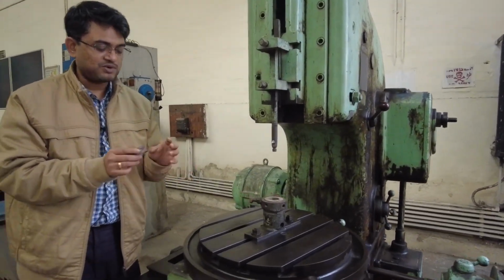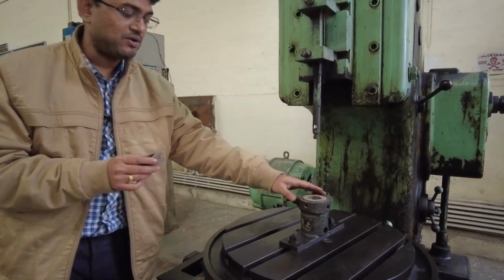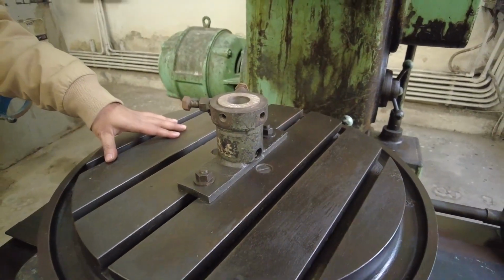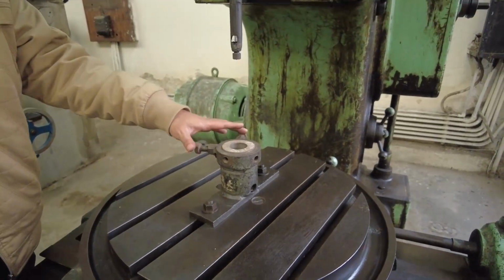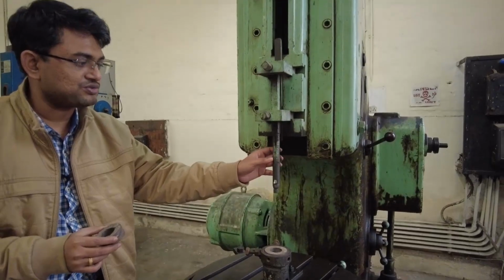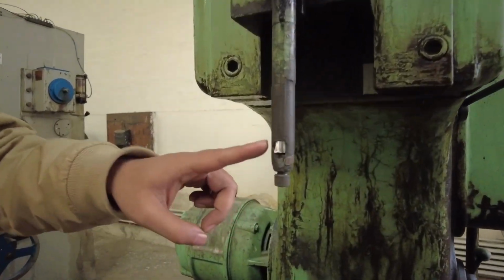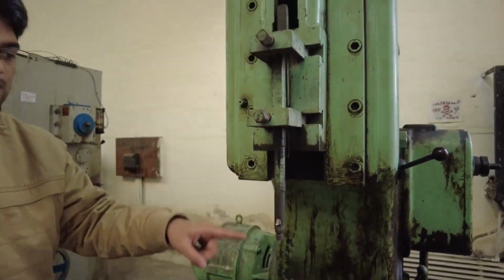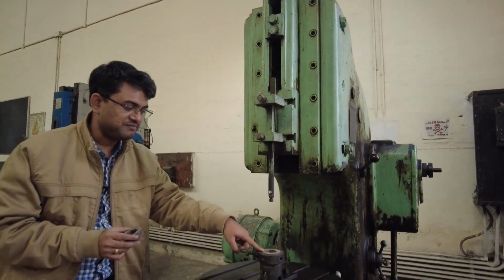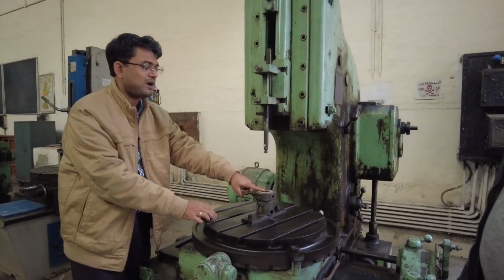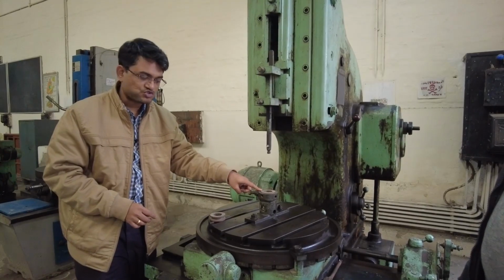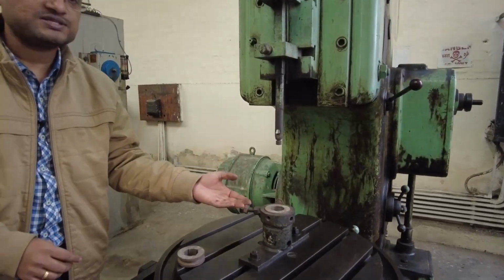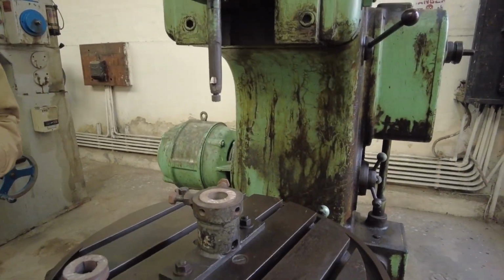This particular workpiece has been held with this mandrel on the bed, and the cutting operation is given through this cutting tool. You can see the cutting tool has been mounted on the slotting machine, so that the arm will reciprocate and the cutting can be done on the workpiece. While the arm is coming down, the downstroke, the primary cutting operation takes place, and the upstroke is the idle operation.